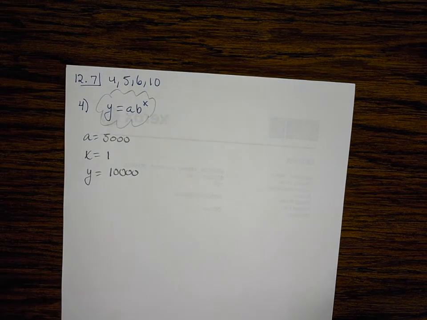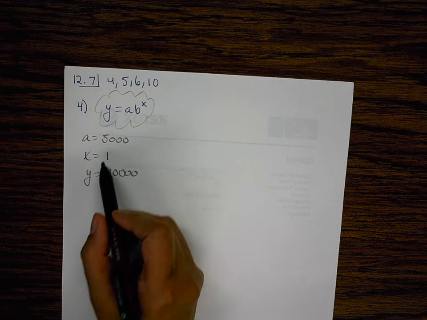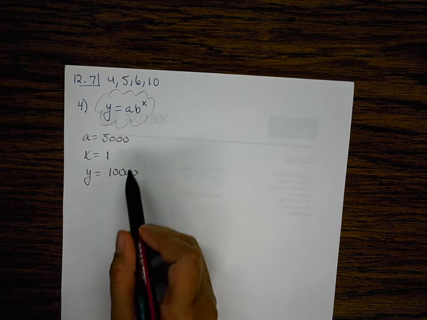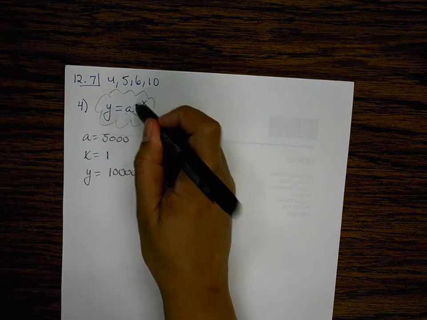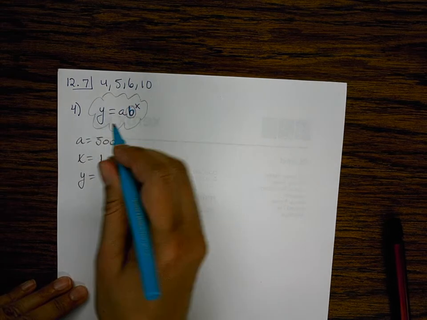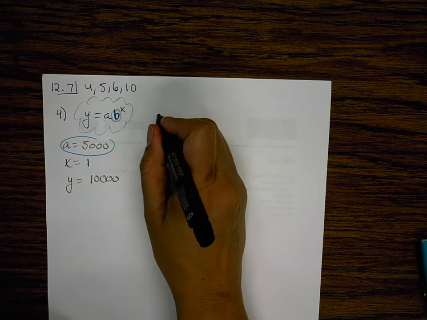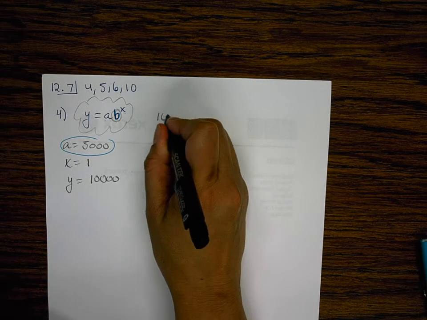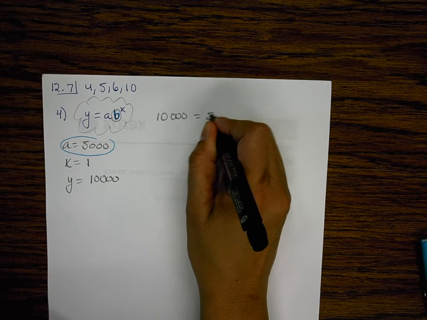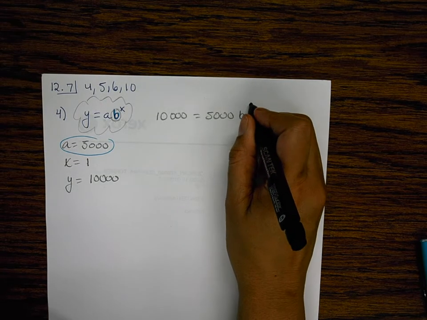Okay, how did I get that? It didn't give that to us. I just know that because it says it doubles each hour. And because it doubles each hour, I know that after 1 hour I end up with 10,000. Now I can plug this in to find my B. B is what I am looking for right now so that I can come up with my equation because I already have A and all I need is B, and then X stays X and Y stays Y. Okay, Y is 10,000 equals 5,000 times B, we don't know, raised to the X, which is 1.